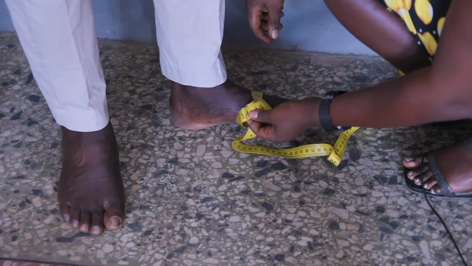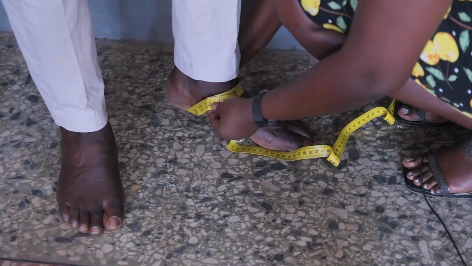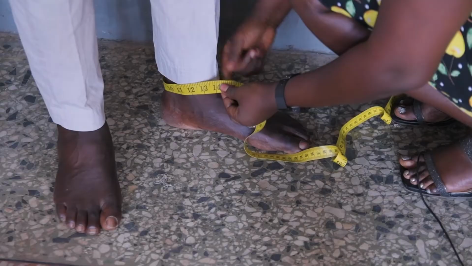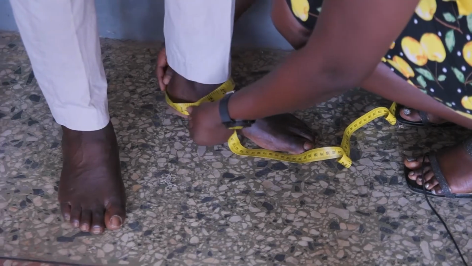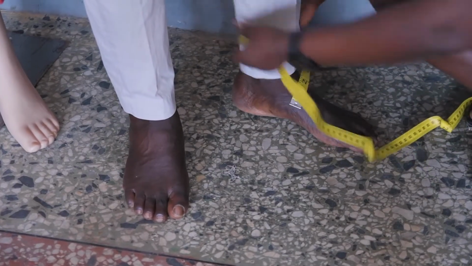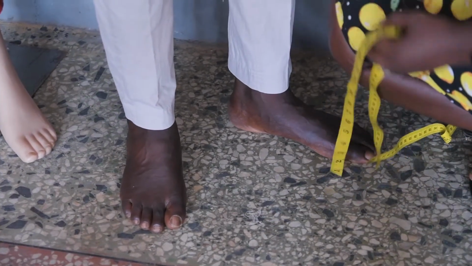So this is coming out, but it's tight. You understand? This is tight, so I can add to it, add like 0.5 inches to it. This is 14. The way 14 comes out is different from the way 14.5 comes out. So that is how to take the ankle circumference measurement.